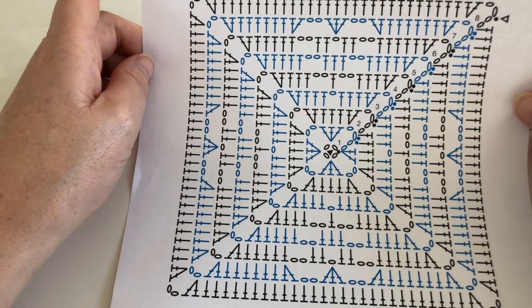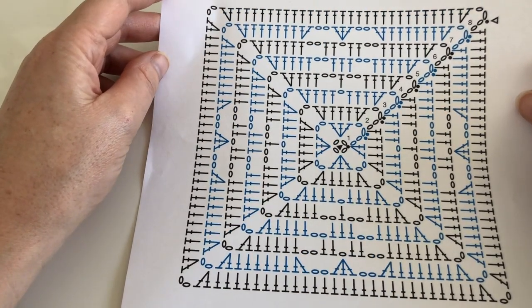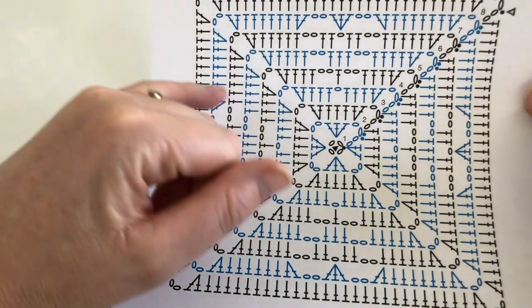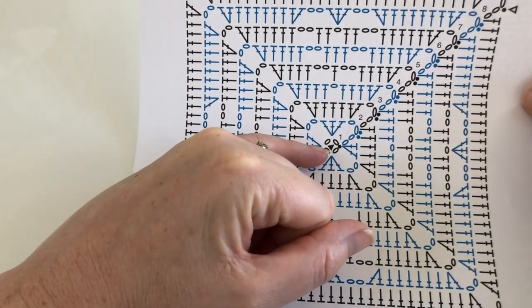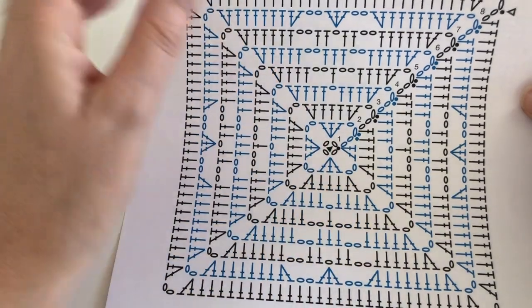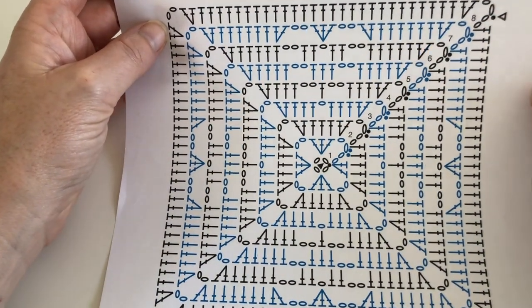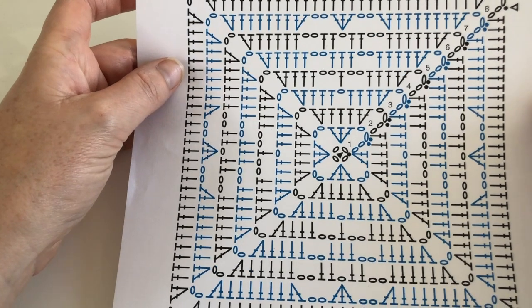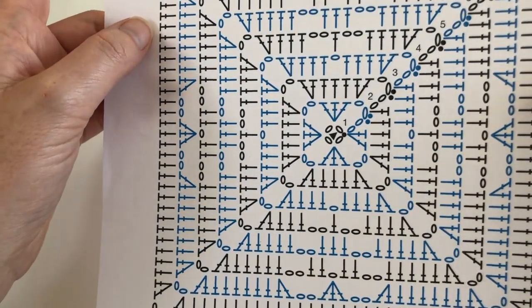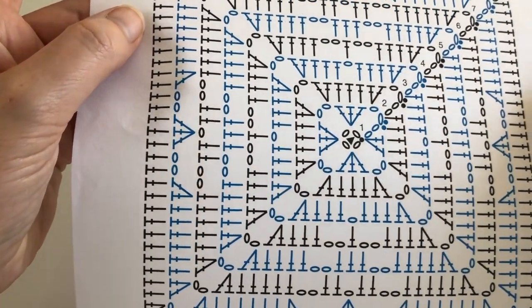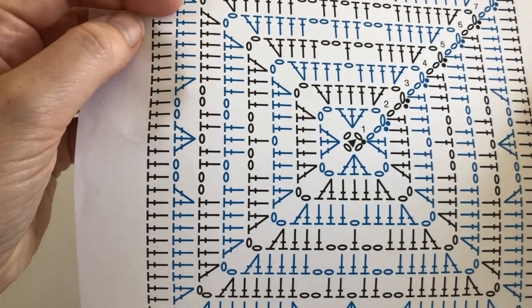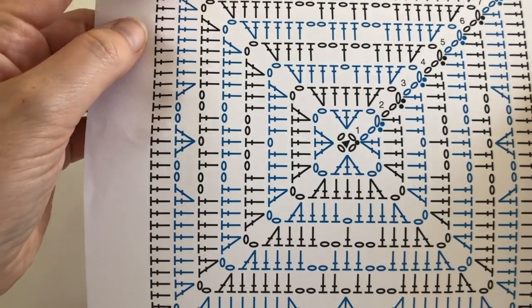This chart is still quite simple. We can see that it's just for a square, and so it's quite easy to find the start of this one, it's right in the middle here, and here it's telling us where the end is, where we need to cut the yarn. The other thing you might notice about this chart is that it's got two different colour symbols on it. It's got the black ones, as you've seen before, but it's also got the blue symbols.